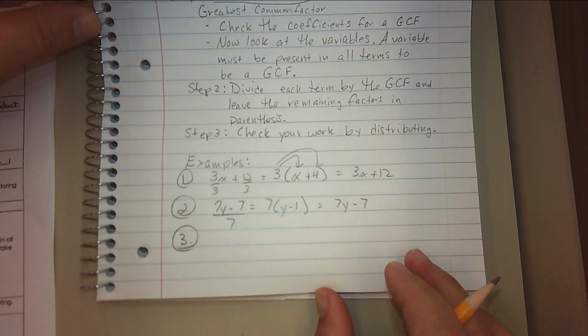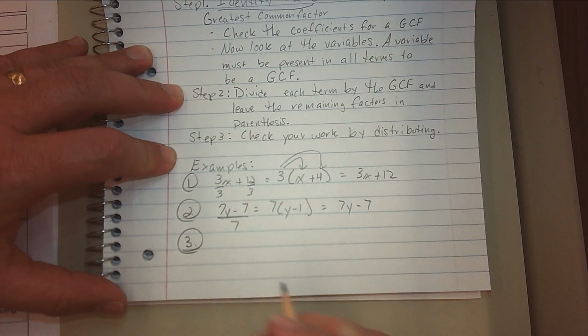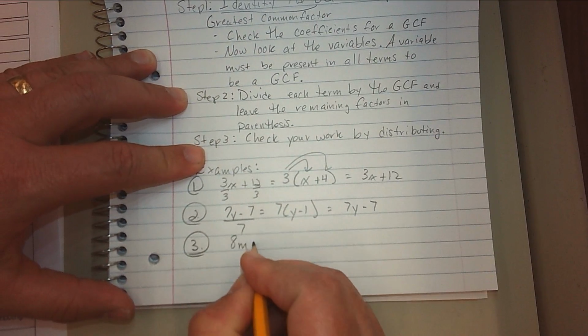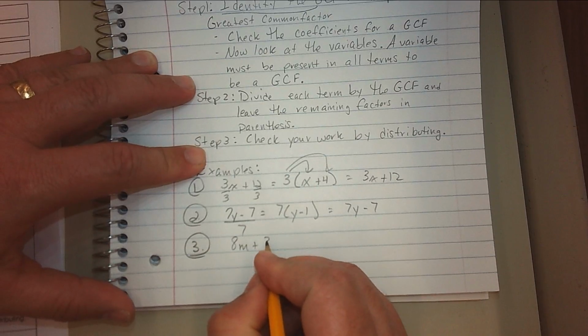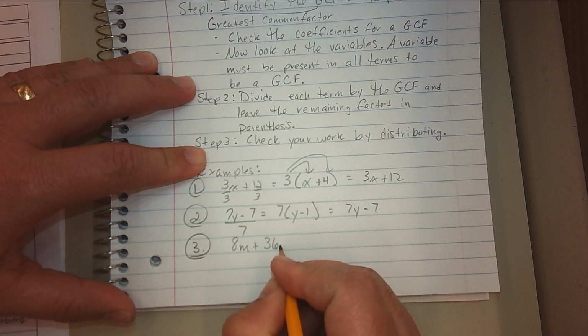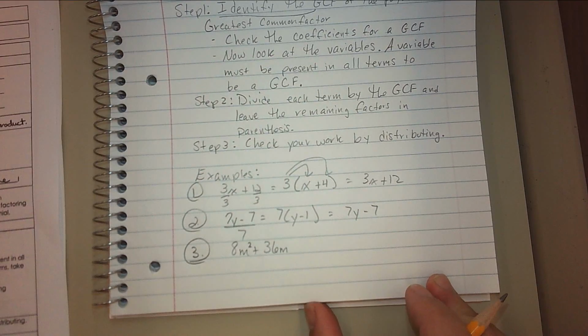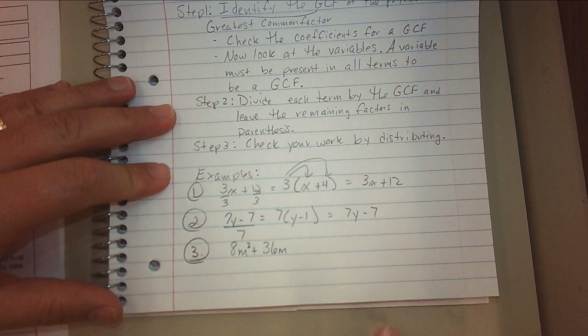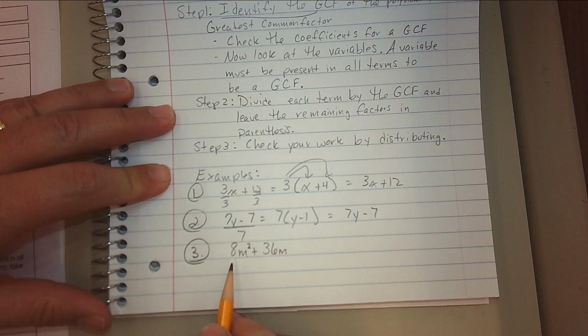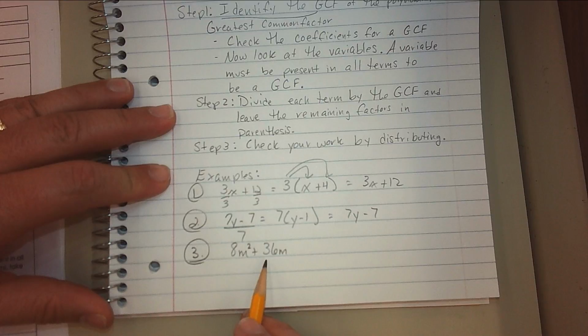All right. Number 3 example. Let's look at 8m plus 36m, and let's make this one squared. So what number can we divide both of these by? Well, 8 doesn't go into 36, so 8 doesn't work.